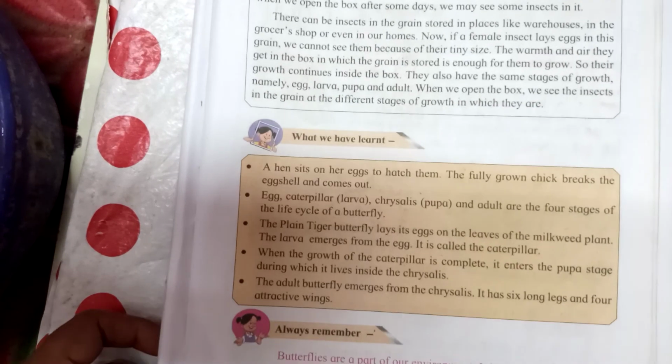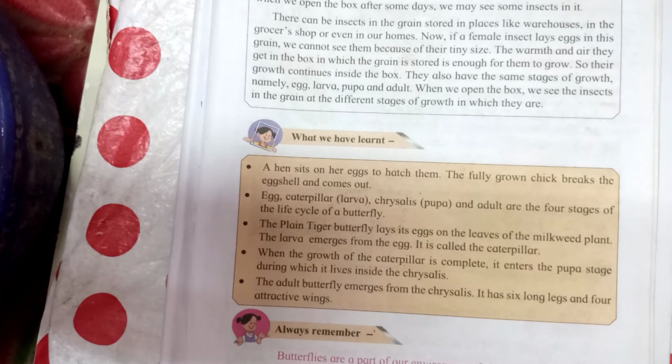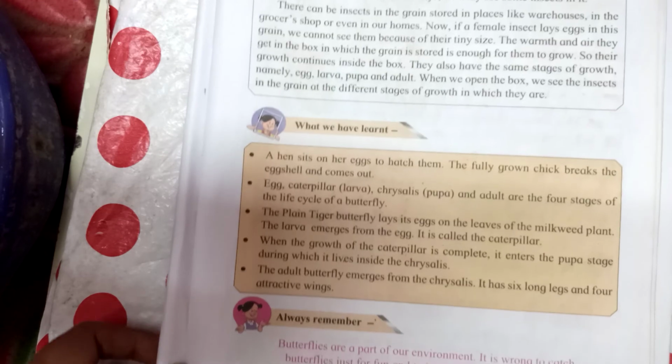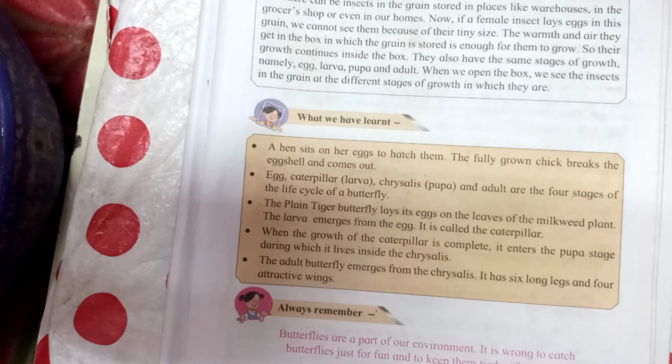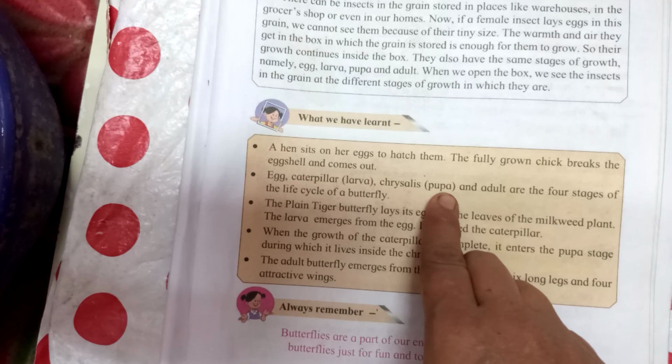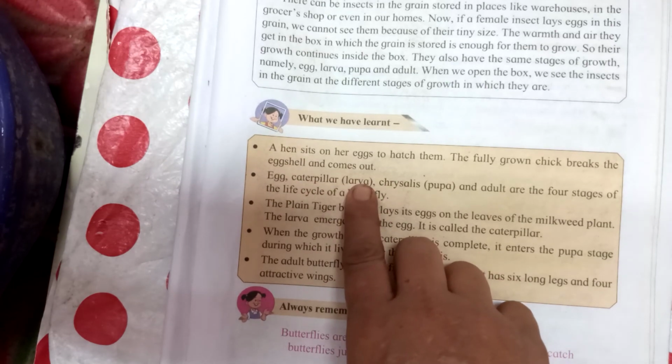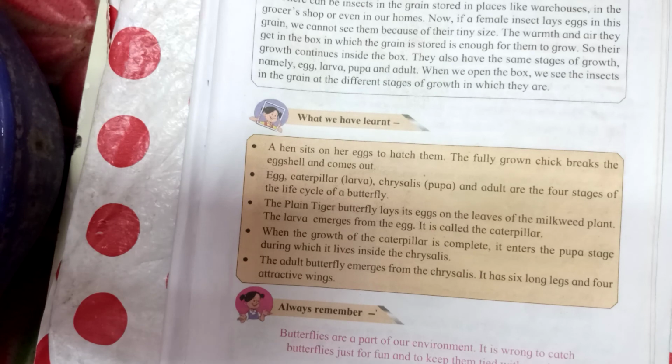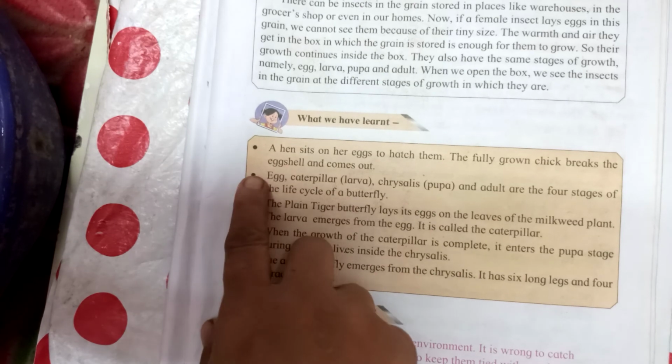Okay children, now we go toward what we learned in this chapter. In the first lecture, we learned that a hen sits on her egg to hatch them. The fully grown chick breaks the eggshell and comes out. Next important point is what? Egg, caterpillar, larva, chrysalis, pupa. Okay children, chrysalis means pupa also, and for caterpillar we can also say larva. Both the meanings are the same. And adult are the 4 stages of butterfly: egg, caterpillar, pupa and adult stage.